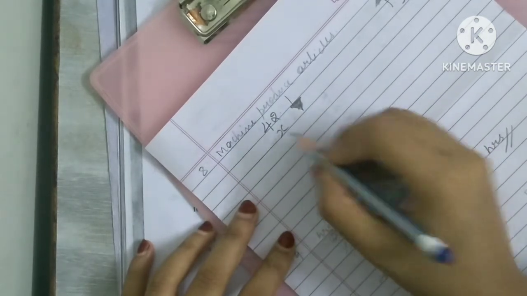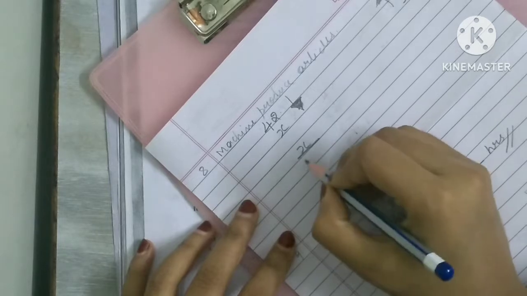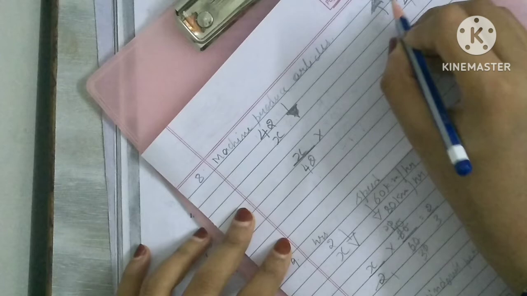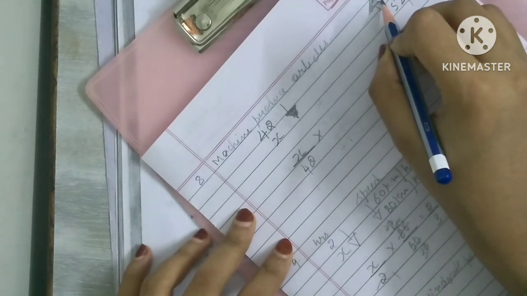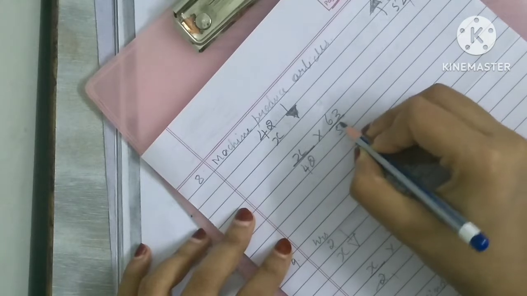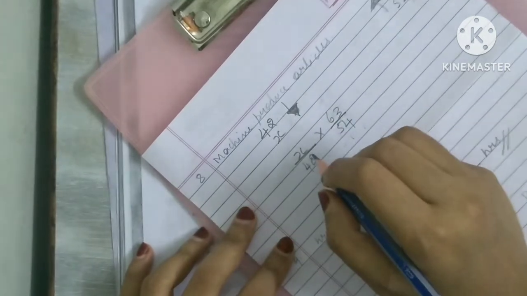We'll take first head, no, head is X. X by 42. Two head is here, no, what is the head of this arrow? Into 63 by 54.